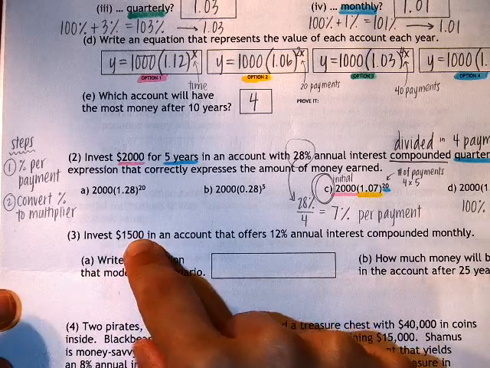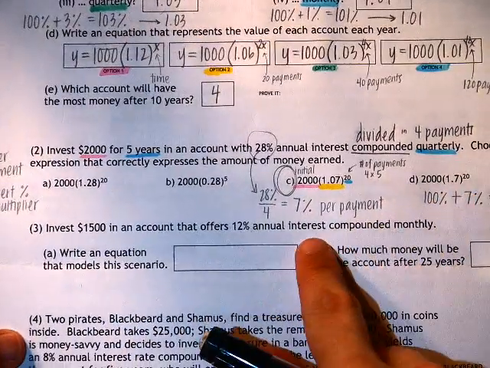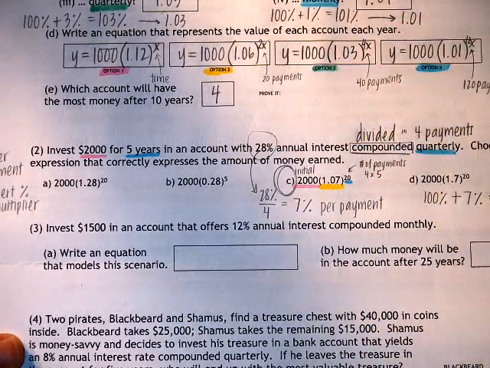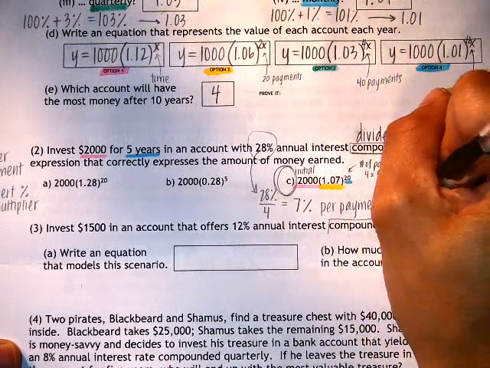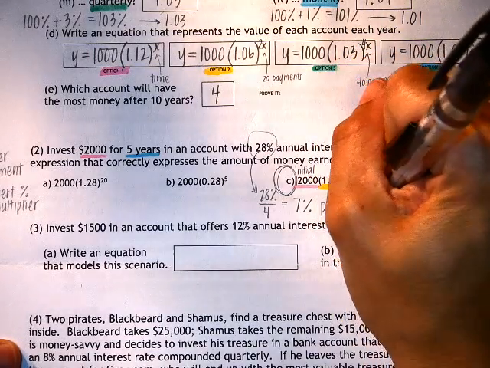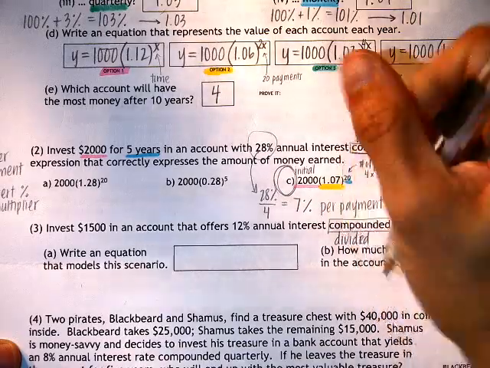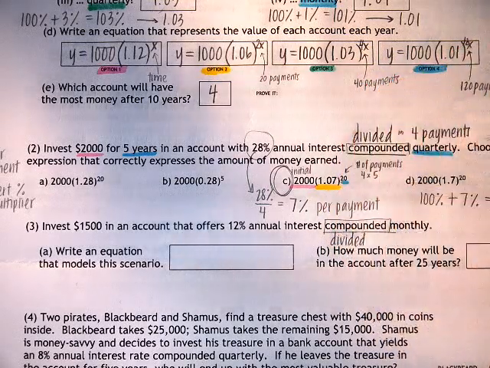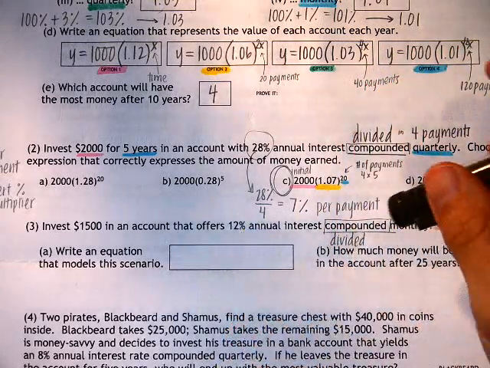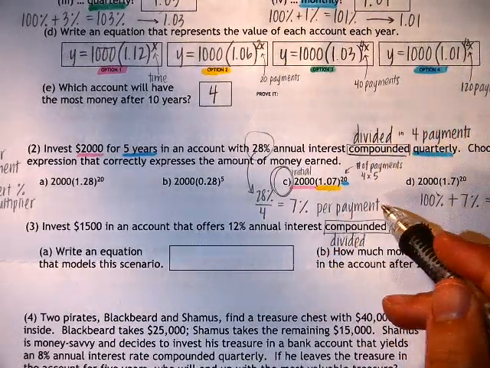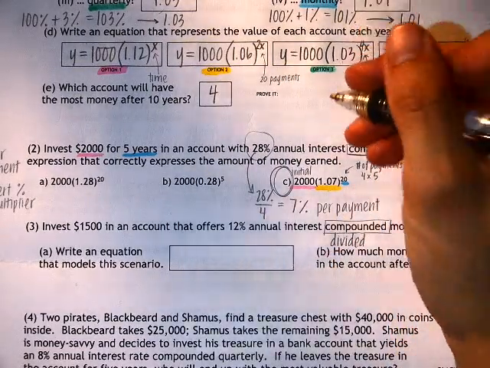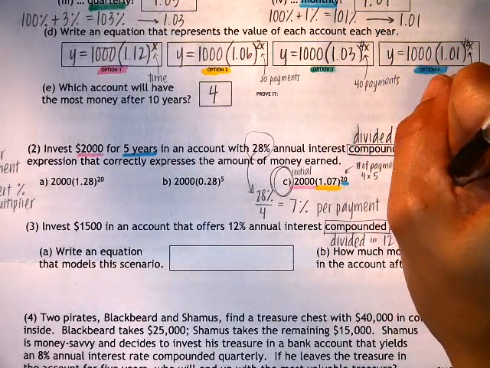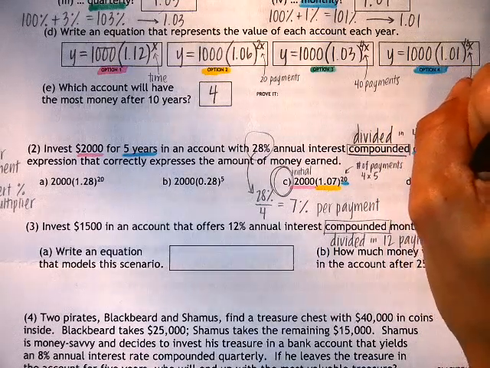We have a $1,500 investment, 12% interest, compounded monthly. So remember in the previous question we saw the word compounded, we substituted the word divided. I'm going to do the same thing here. Compounded means that the percentage is going to be divided into monthly payments. So I need to think about what that means. My 12% annual interest is supposed to cover my whole year, but monthly, there are 12 months in a year, so this means that my 12% is going to be divided into 12 payments. Because again, there are 12 months per year.